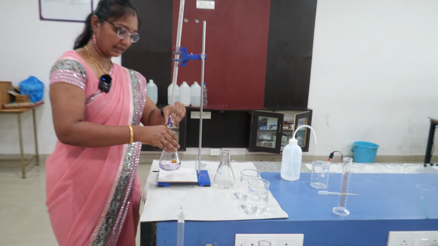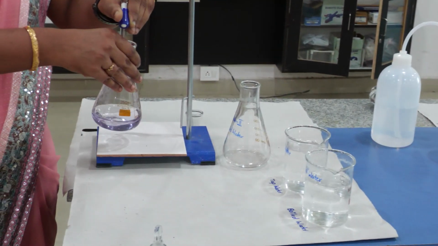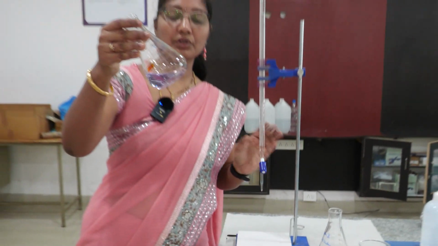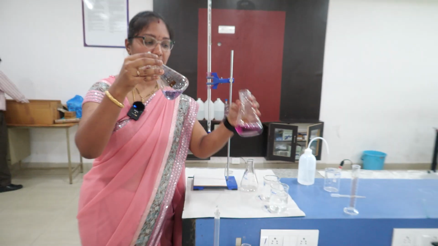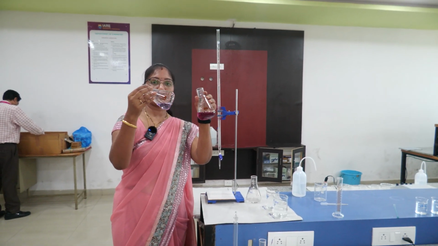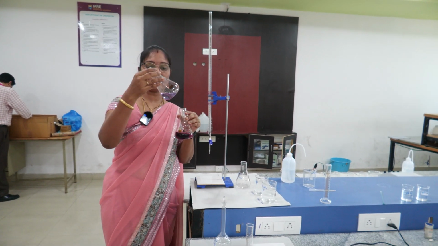Now the wine red color turned blue. Here we can see, the color of the solution is blue. The initial color is this wine red color and the solution we got after the titration is blue color.